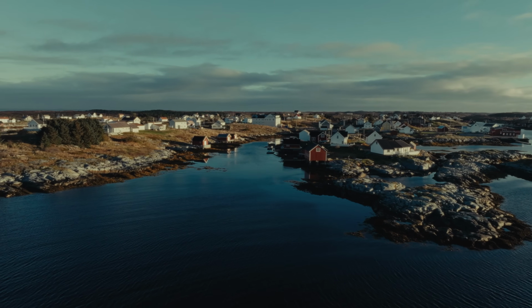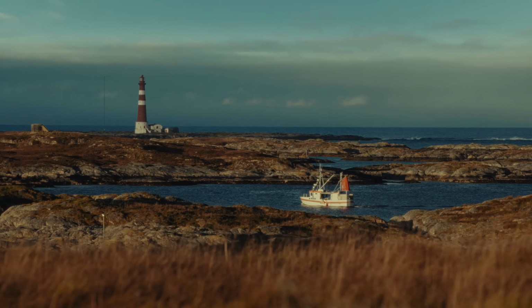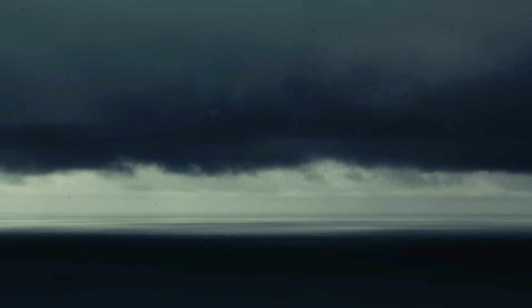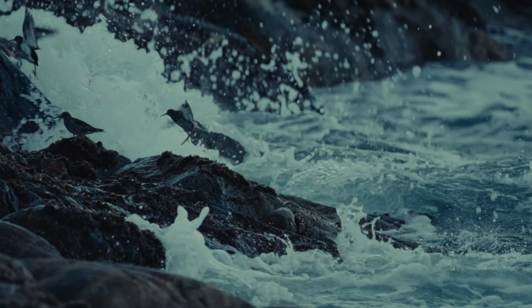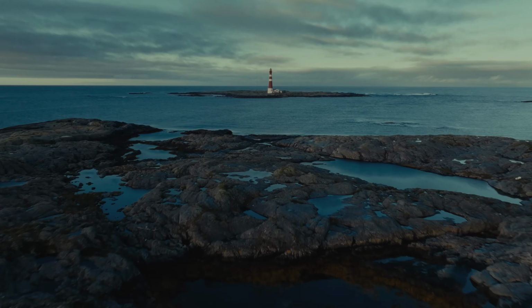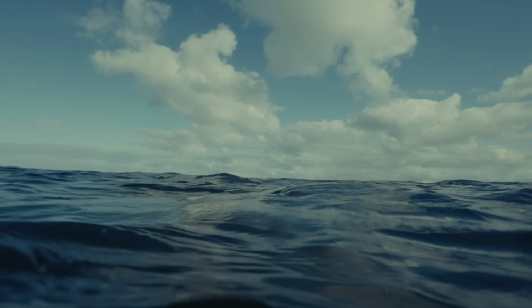Surrounded by the sea. For centuries, this has been our way of life. The conditions here are rough. But along the Norwegian coast, off the island of Frøya, lies hidden opportunities.